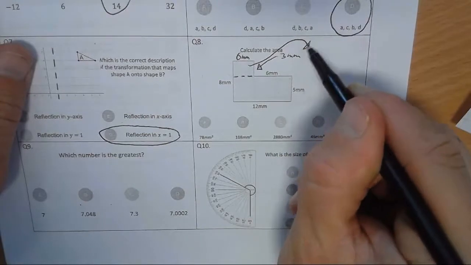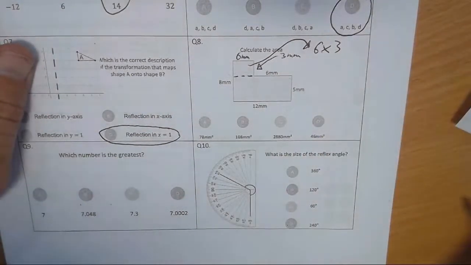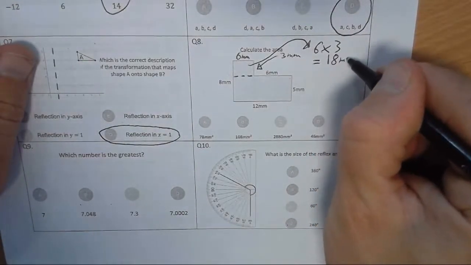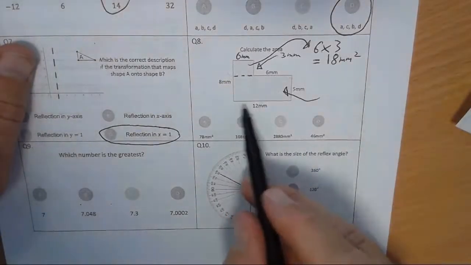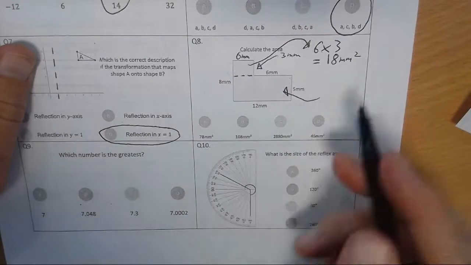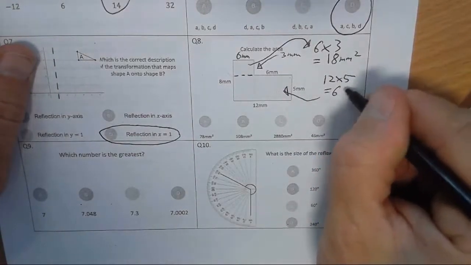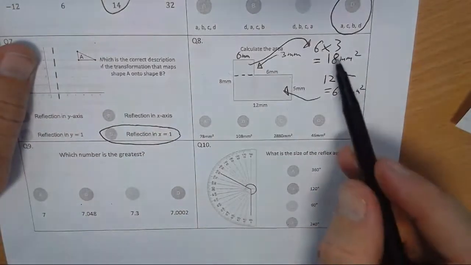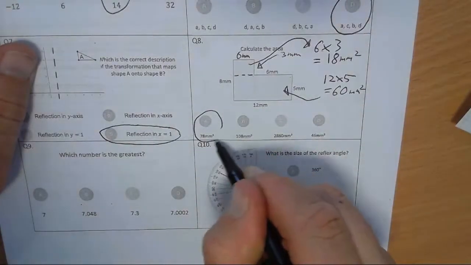So the area of that rectangle there is 6 times 3. To calculate the area of a rectangle, we just do length times width. So that area is 18 millimeters squared. This one here, well, the length is 12, the width there is 5, so that's 12 times by 5, which is 60 millimeters squared. And if I add those two together, 18 plus 60, that gives me 78 millimeters squared, which is this one.